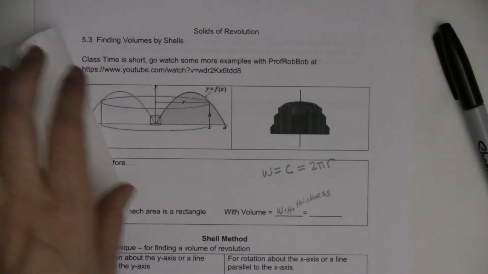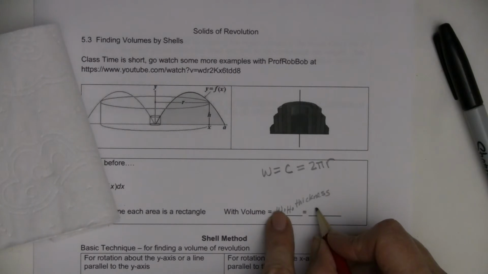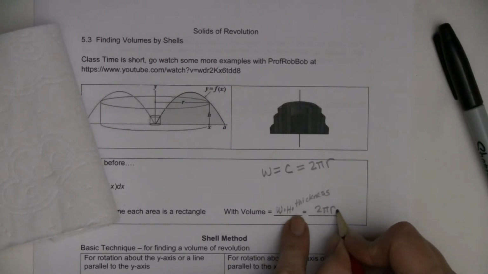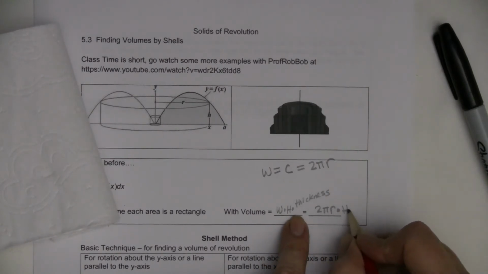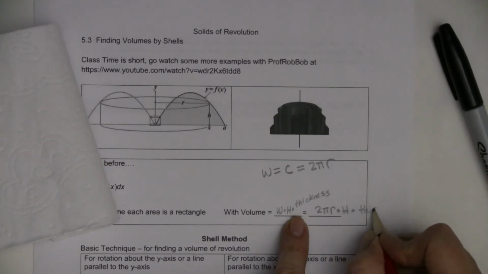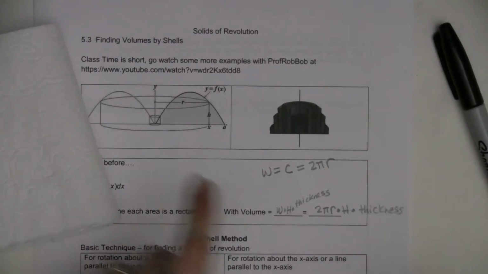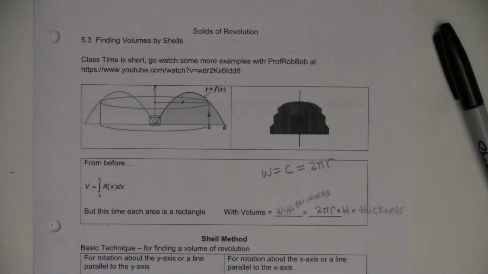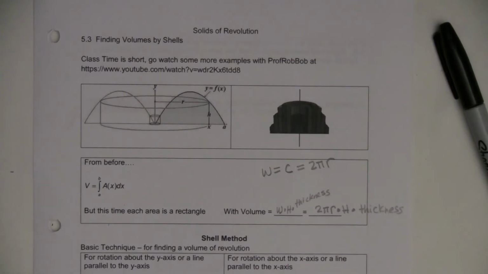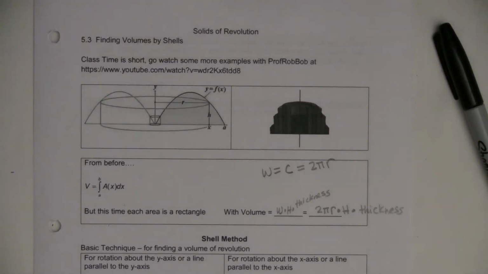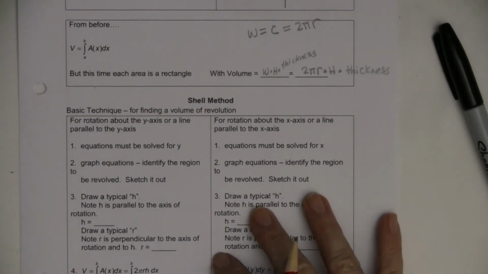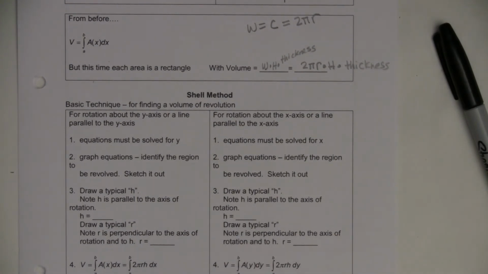And so what this is going to be then is the width, 2 pi r, times the height, times the thickness. So that's going to be kind of our story. So here is our basic technique of finding it, and then we'll practice some, and then we'll compare and contrast in the next video on 5.3. I'm going to break 5.3 into 2 videos.